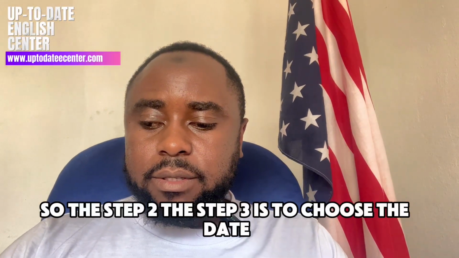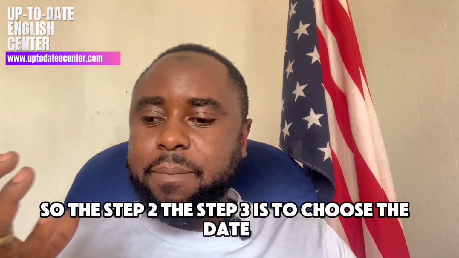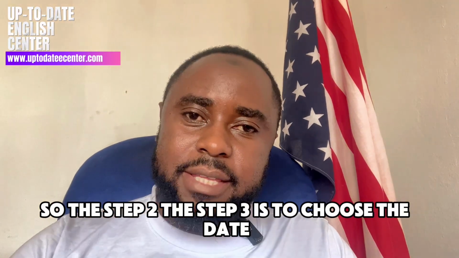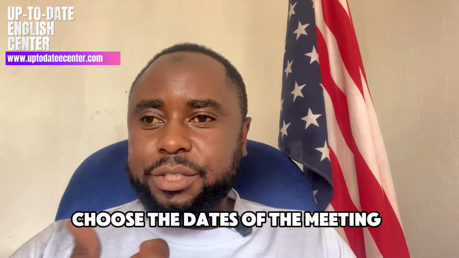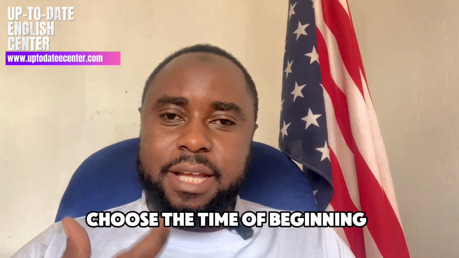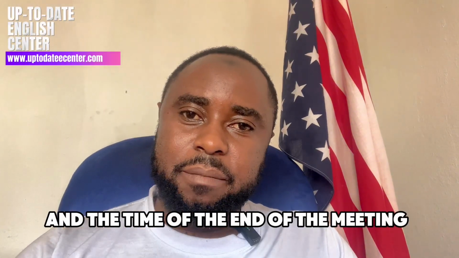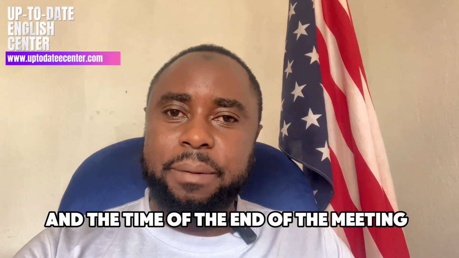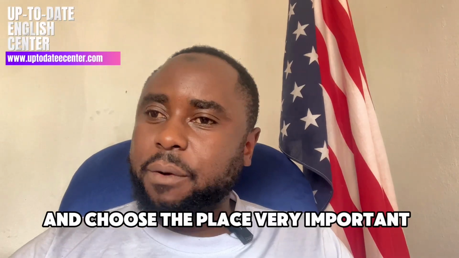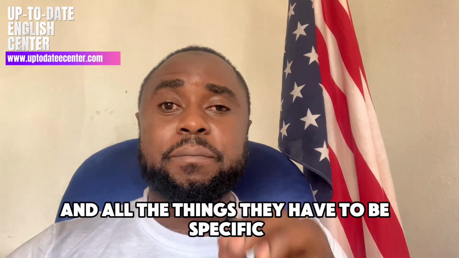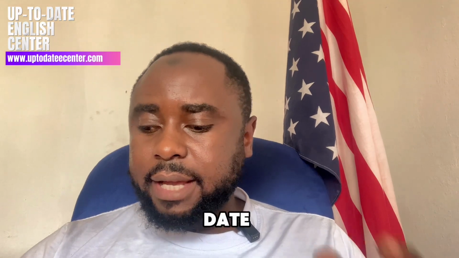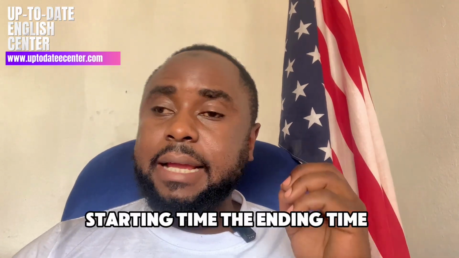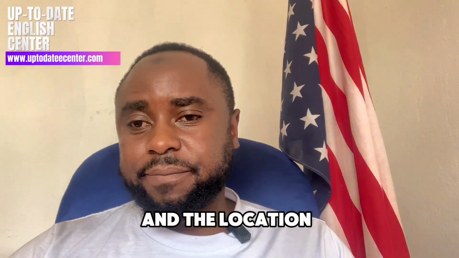So the step three is to choose the date, time, and place. Choose the date of the meeting, choose the time of beginning and the time of the end of the meeting, and choose the place. Very important. And all those things, they have to be specific when you are communicating to your participants. Date, starting time, the ending time, and the location.